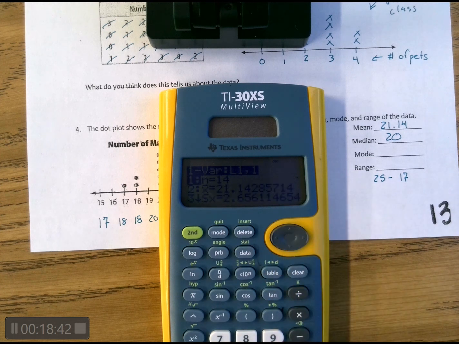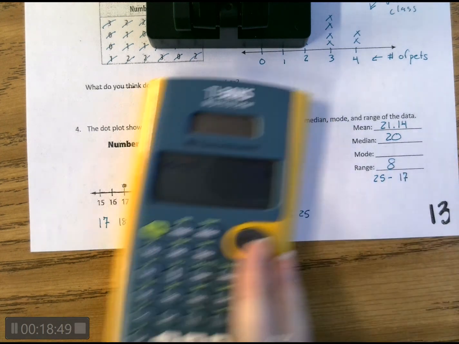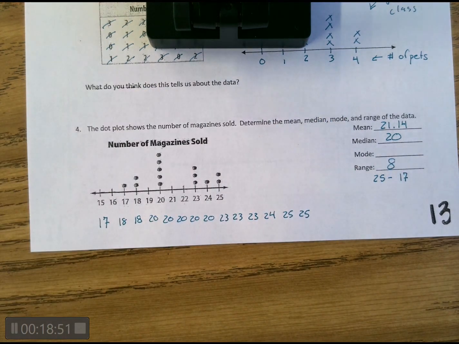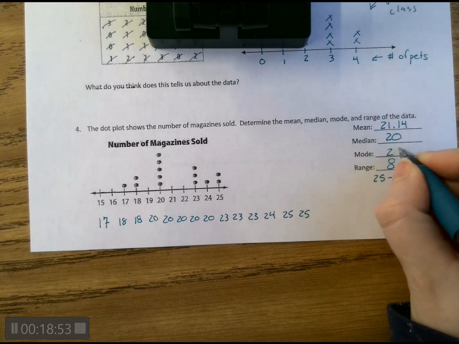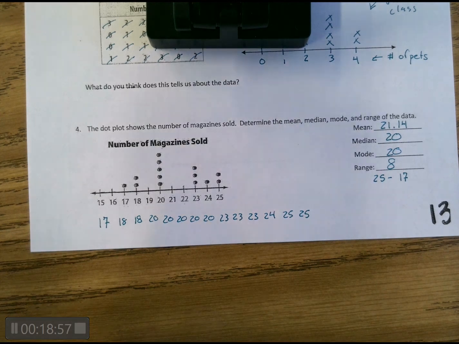Okay, and then it scrolls back up to the top. So 25 minus 17 gives us 8. And then our mode is the most frequent, and that's going to be 20. And we're done. That's how you do dot plots. Okay, good job, guys.